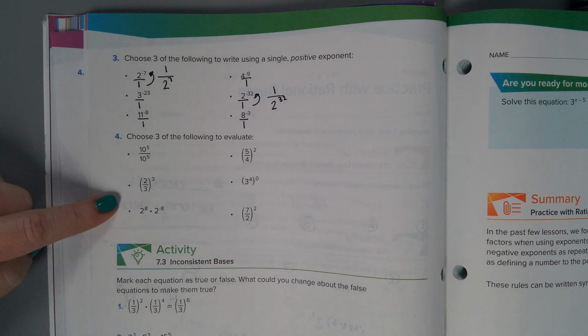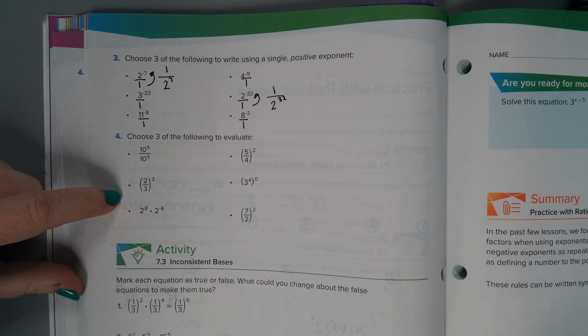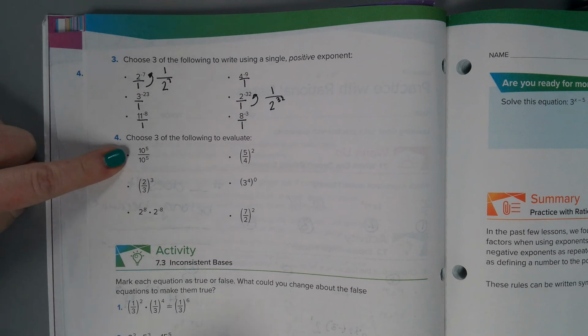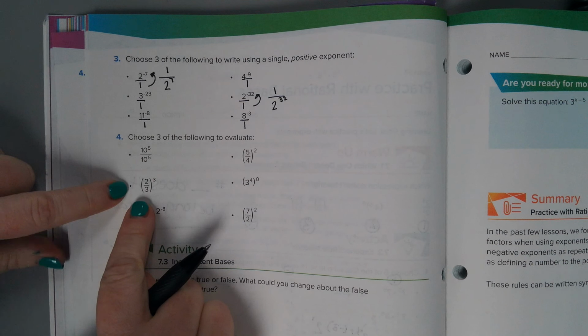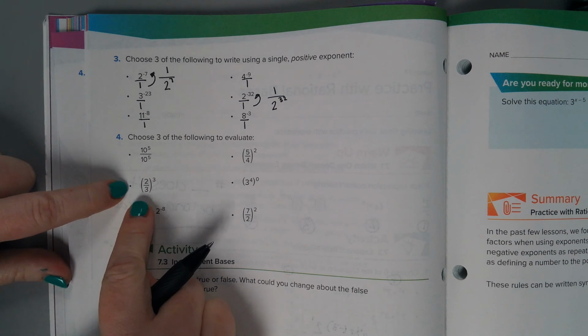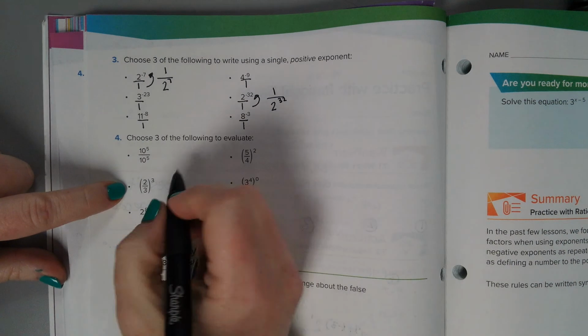The next one's choose 3 to evaluate. So that means choose 3 to solve. Well, if we look at this one right here, we have 2/3 to the power of 3. Well, your power tells you how many times you write it.